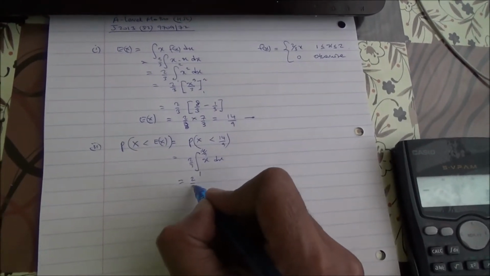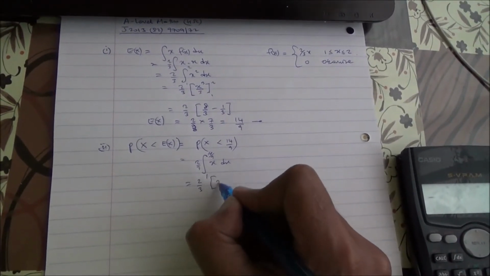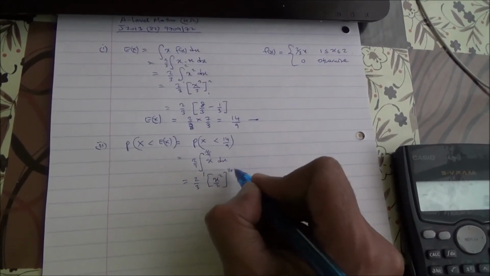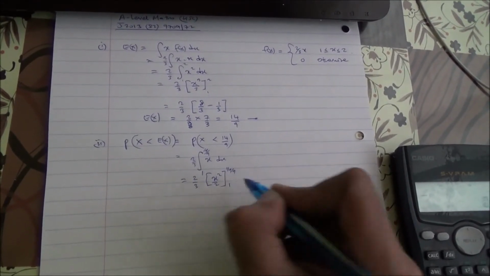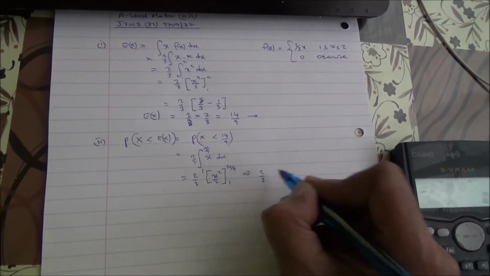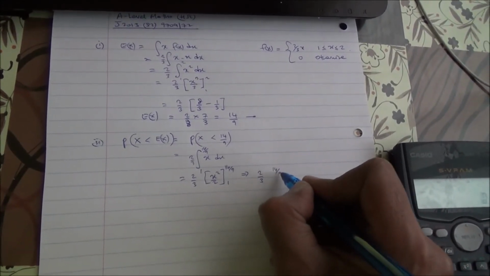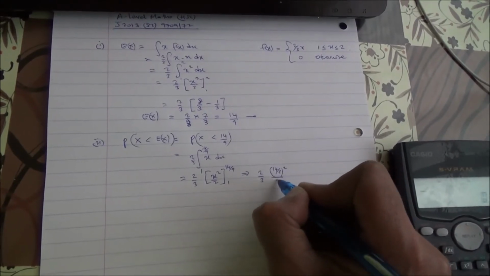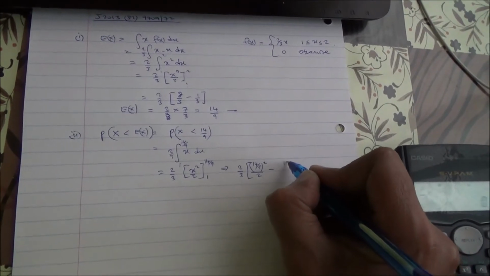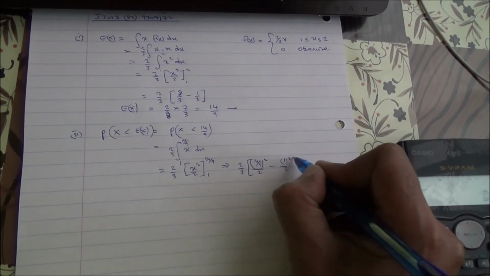So that's going to give us 2/3 into x squared over 2, and we apply the limits 14 over 9 and then 1, so 2 over 3, 14 over 9 all squared divided by 2, minus 1 squared divided by 2.